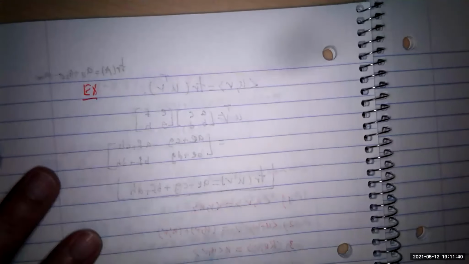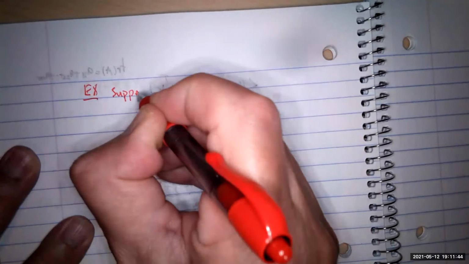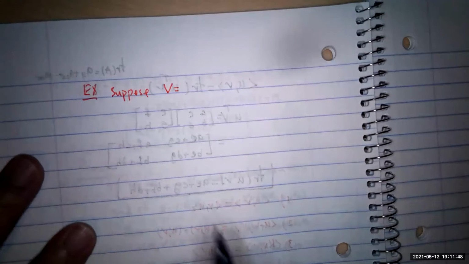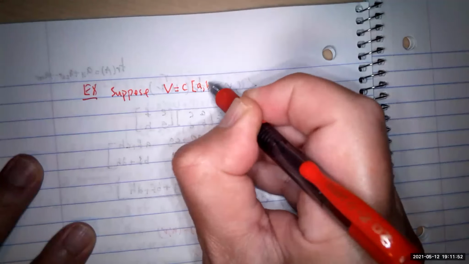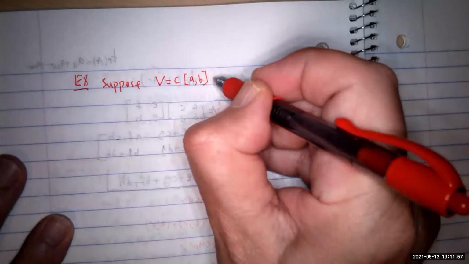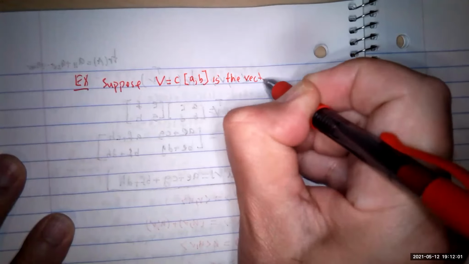Suppose V is, this is the way they write it in your book, C of the closed interval a, b. This means the space of all continuous functions.